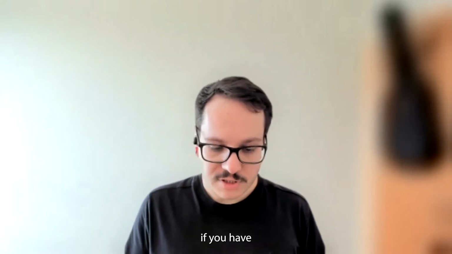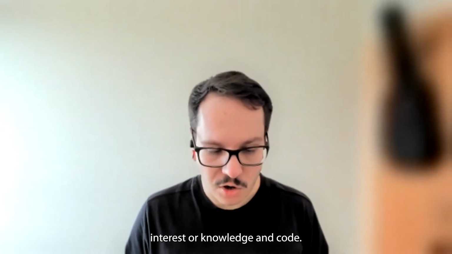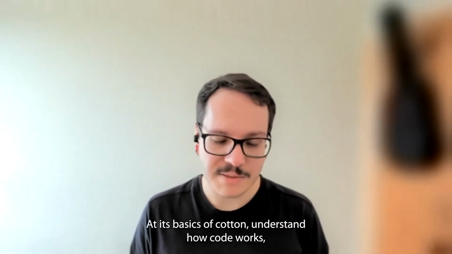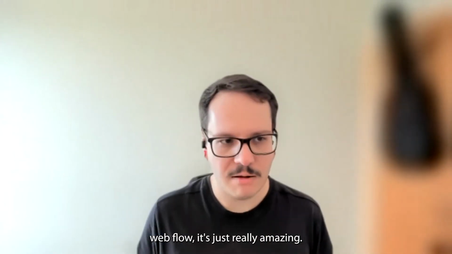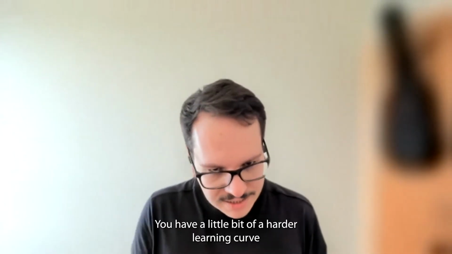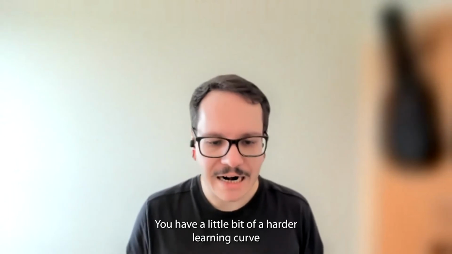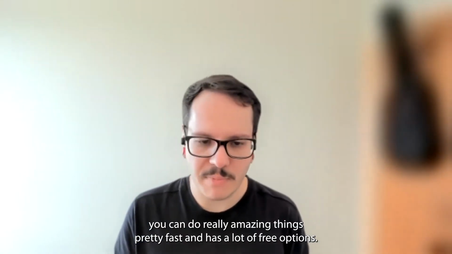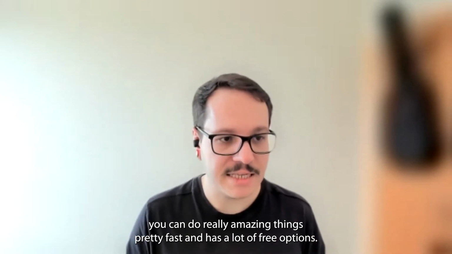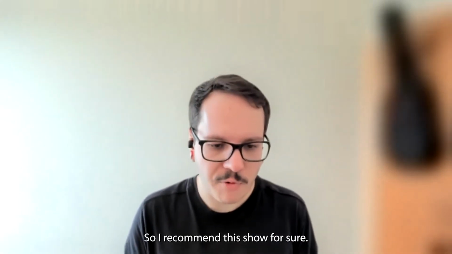If you have interest or knowledge in code, at least the basics of how code works, Webflow is really amazing. It has a little bit of a harder learning curve in the beginning, but after you pick it up, you can do really amazing things really fast, and it has a lot of free options. So I would recommend this tool for sure.